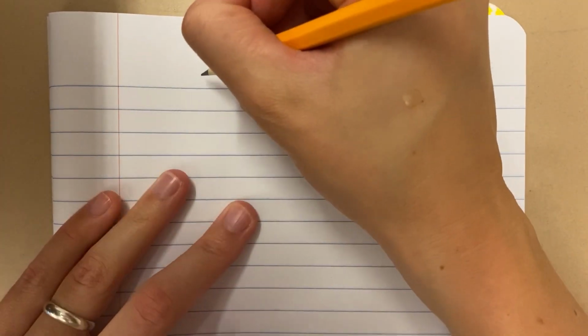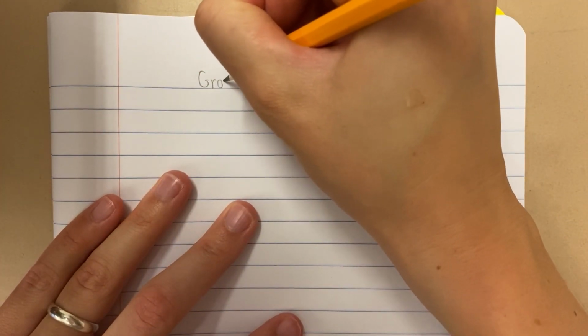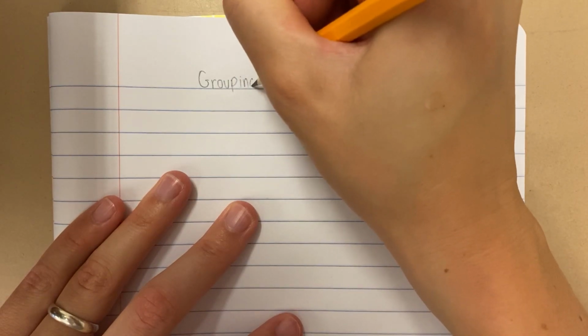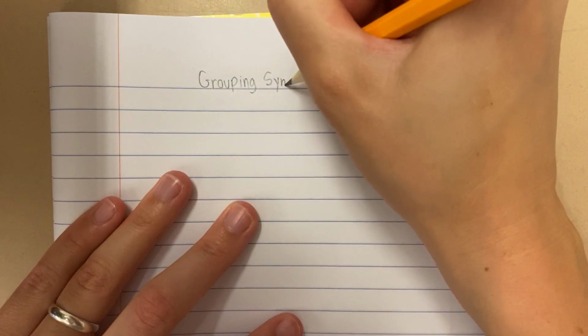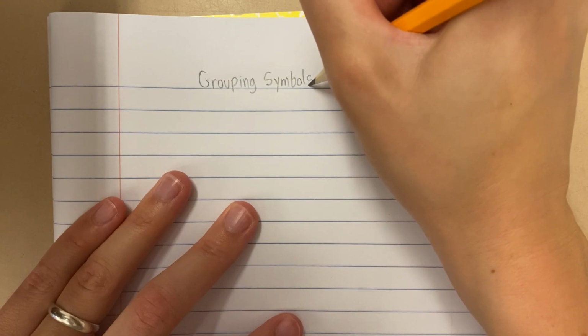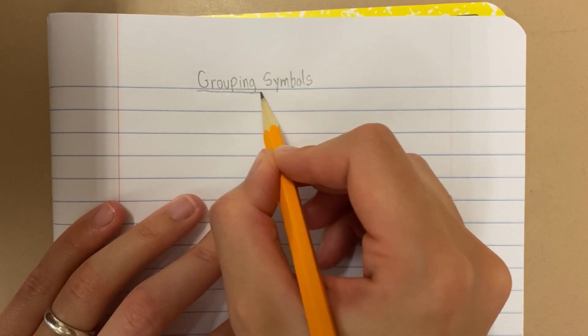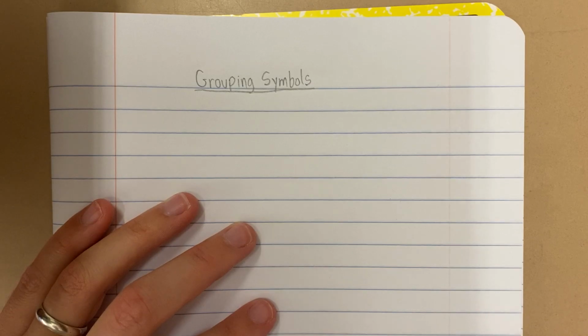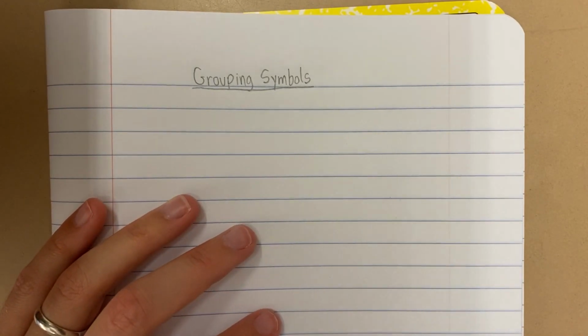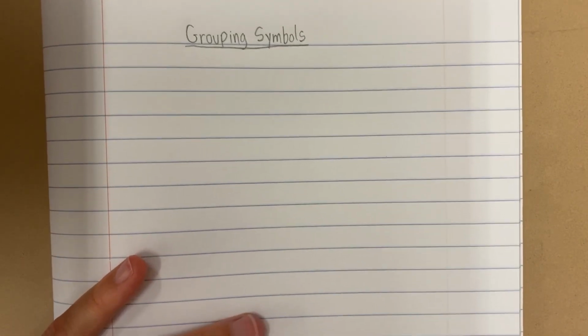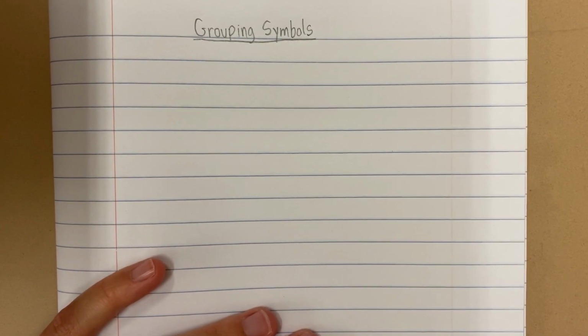All right, let's go ahead and talk about grouping symbols. If you already have your notebook set up, that's awesome. I'm on page 5. If you don't, just take notes on a piece of scrap paper for now. It won't kill you to have a couple pages of notes somewhere else, and we'll just figure it out later, right? I definitely want you to go ahead and start this.